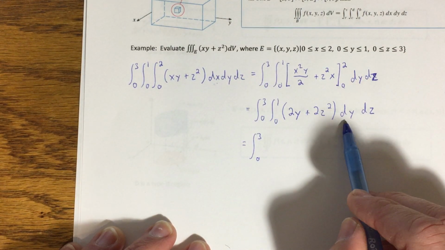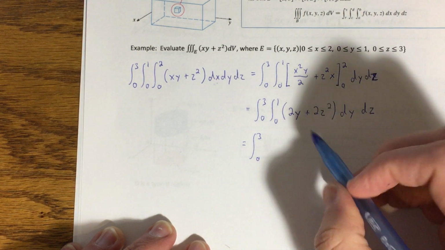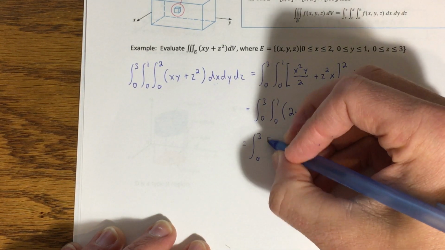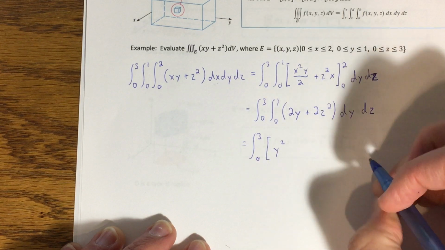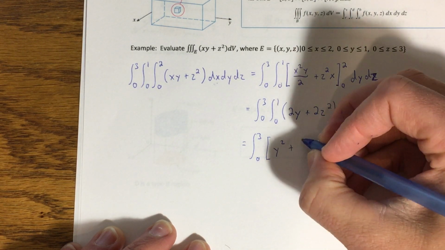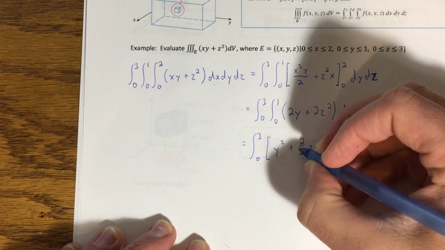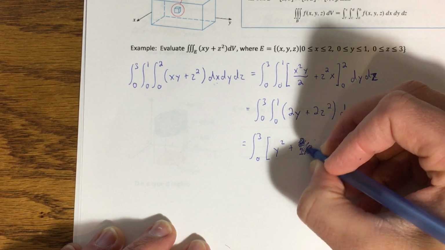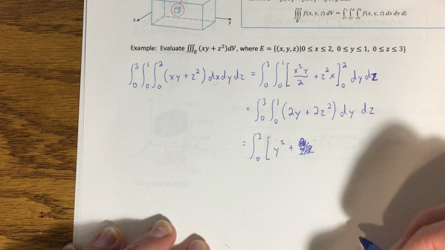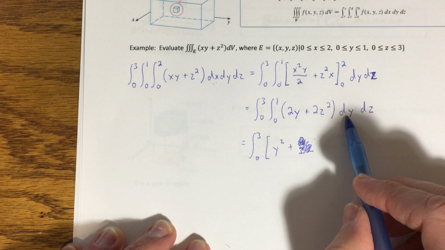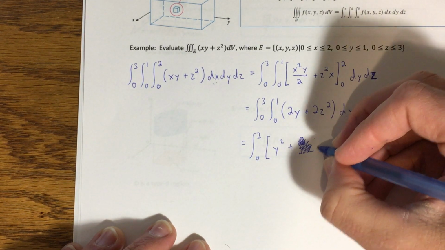Next up, we're integrating with respect to y. So 2y becomes y squared. This becomes 2/3 z. Oh, whoops, caught myself just then. It does not become 2/3 z cubed, because we're integrating with respect to y. So let's fix that.